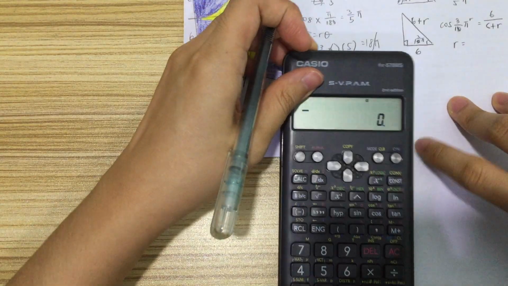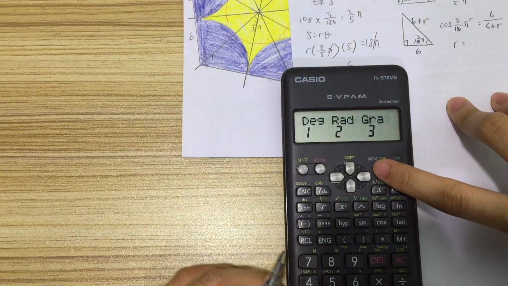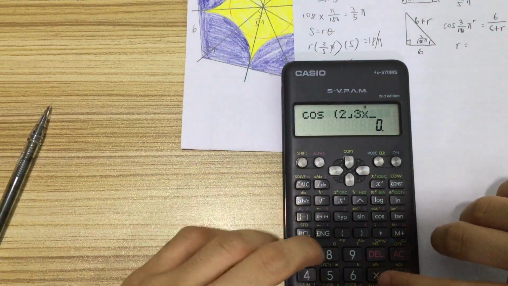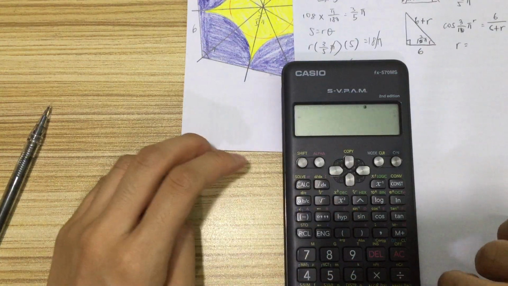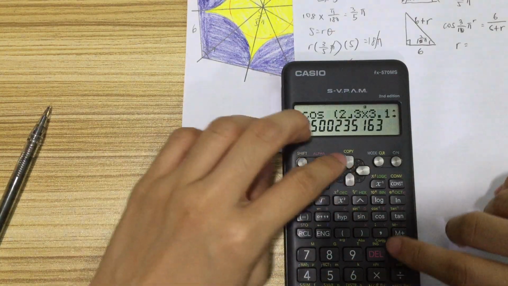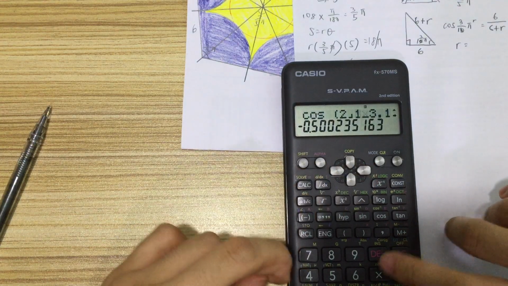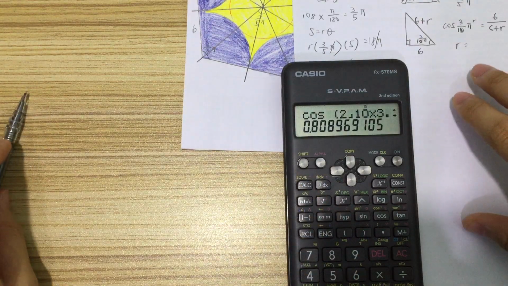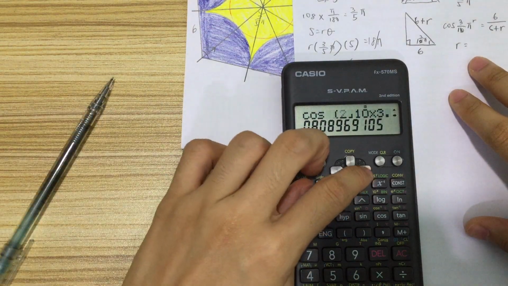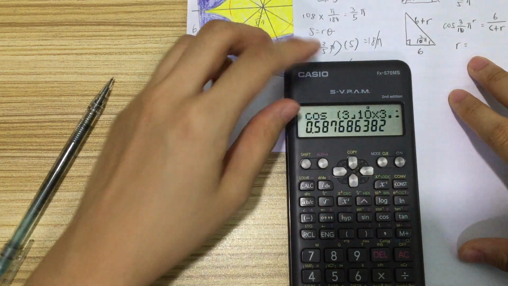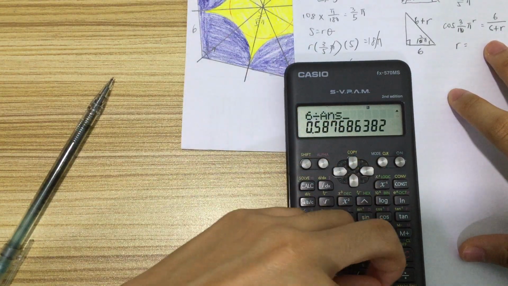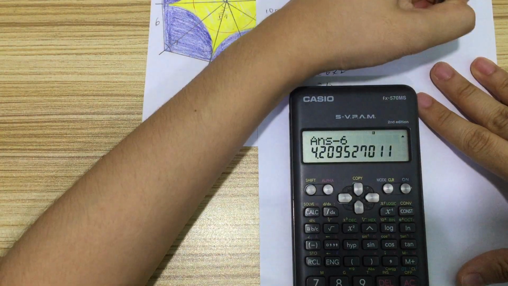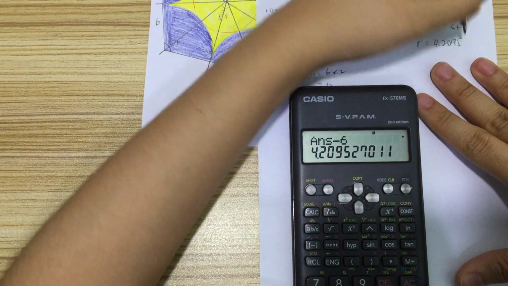Okay, so you're going to have to change it to radian mode, and then cos 2 over 3 times 3.142. Oh my god, 2 over 10, sorry. 3.142. Okay, what was I doing? Then 6 divided by the answer, minus 6 again. So your radius would be 4.2095.